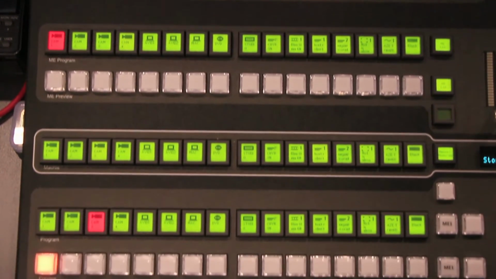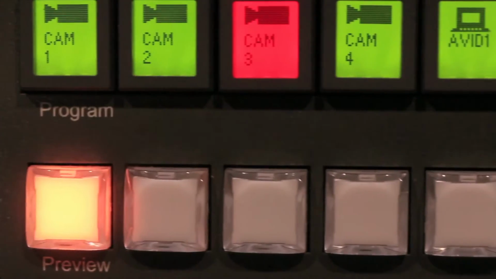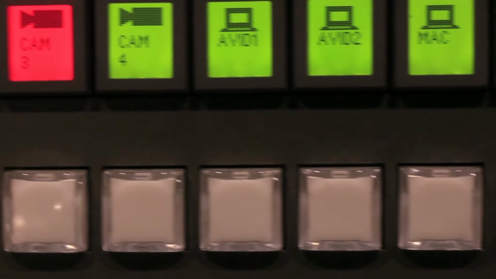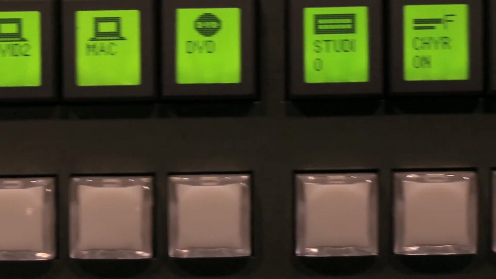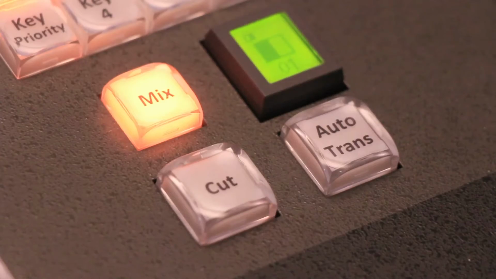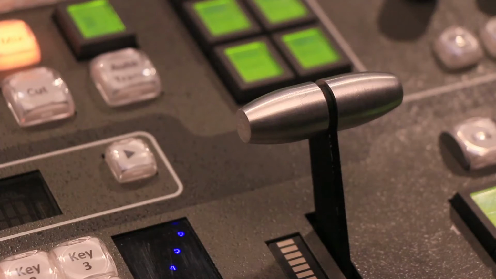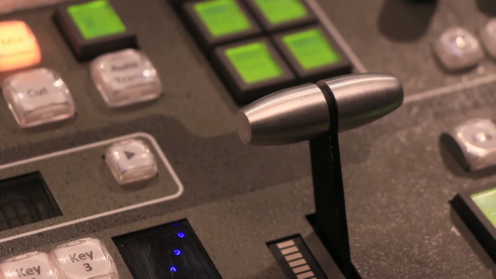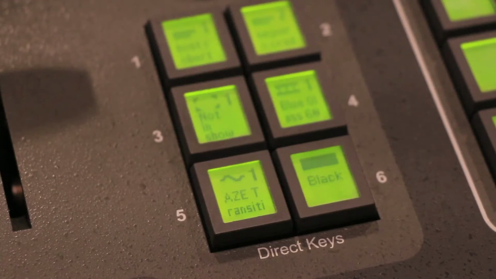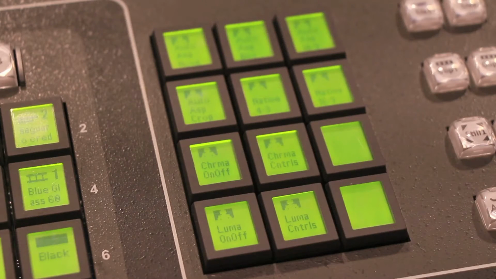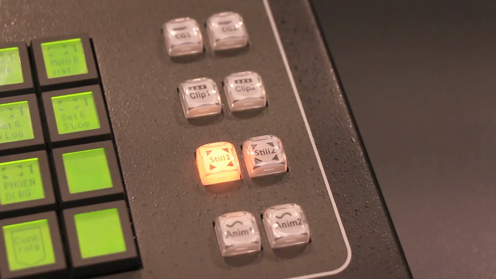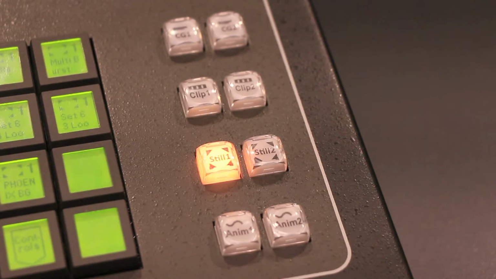On the left side are 7 buses. A bus is a row of buttons, each representing a video source or graphic input. In the center are the mixing buttons, as well as a lever known as the manual transition lever. Beside it are a group of 6 buttons called direct keys. To the right of them is a 12-key panel known as the PIX pad. Lastly, to the right of the PIX pad are 4 pairs of buttons called the source menu keys.